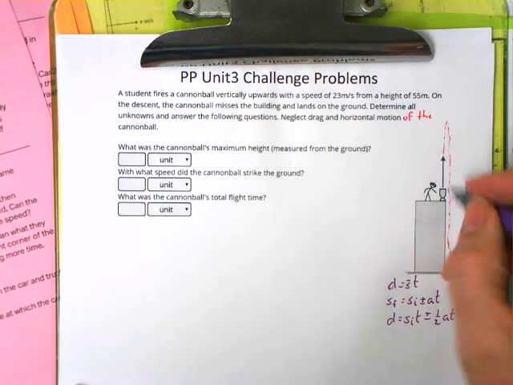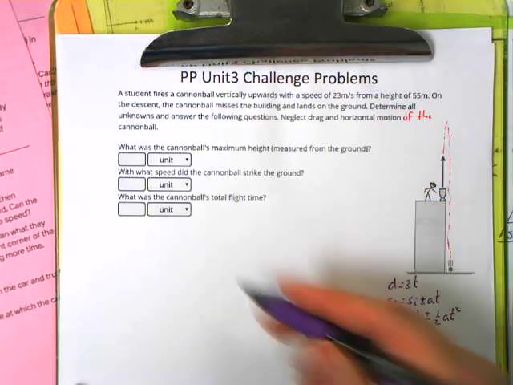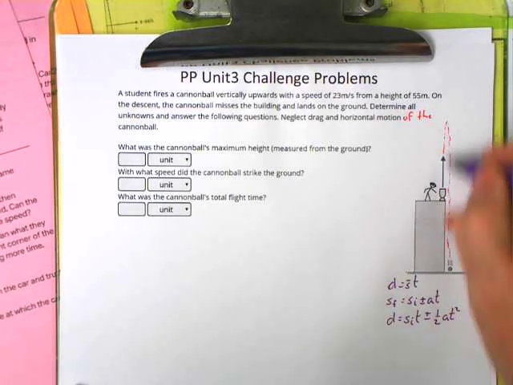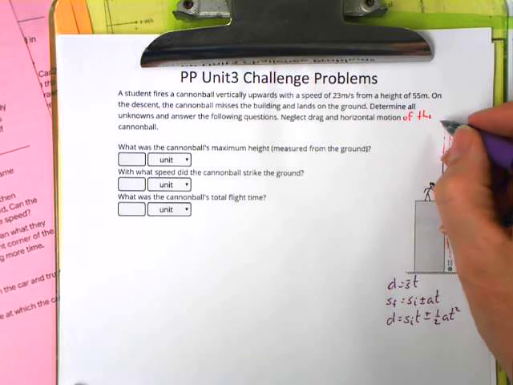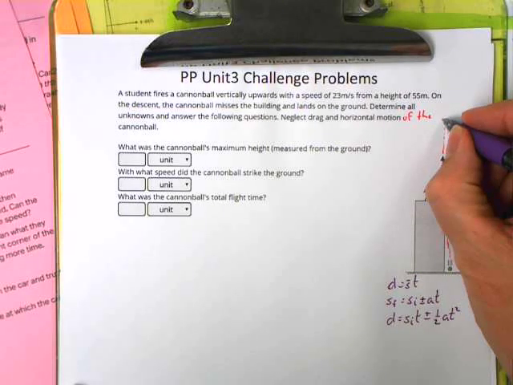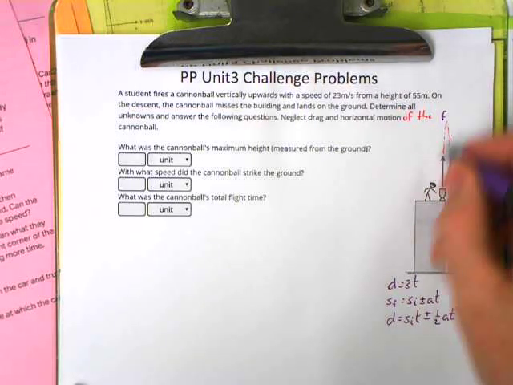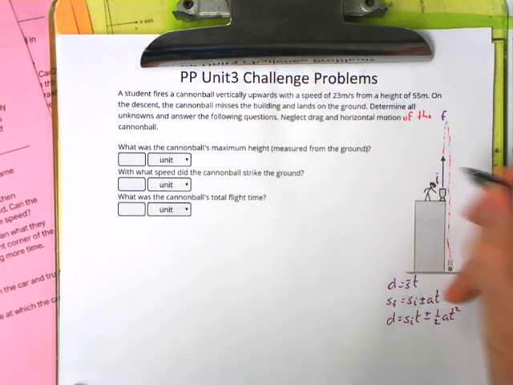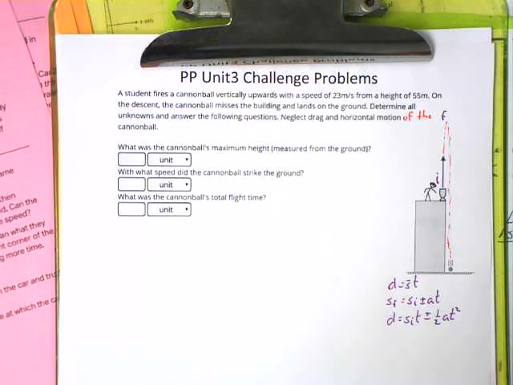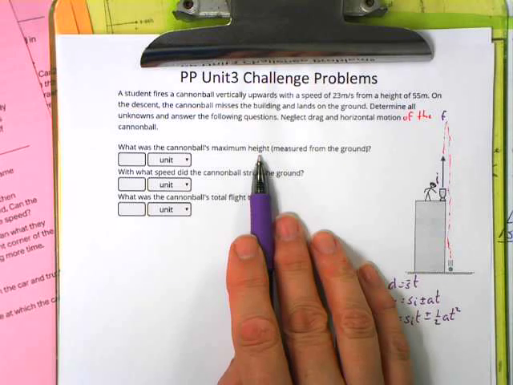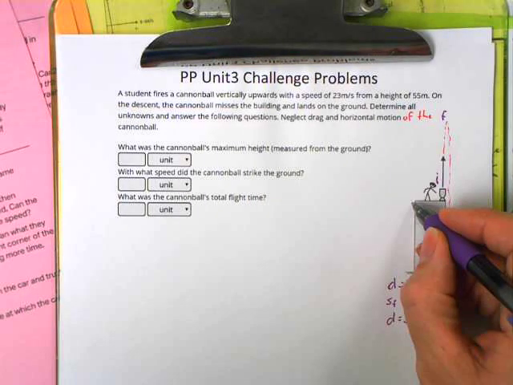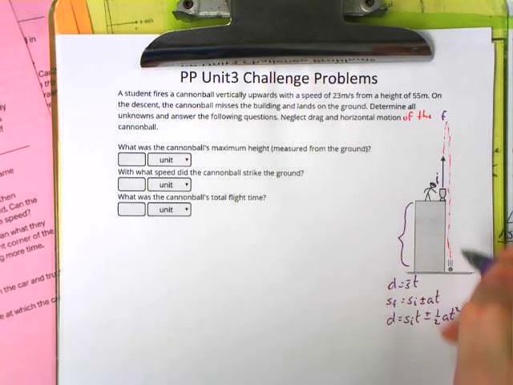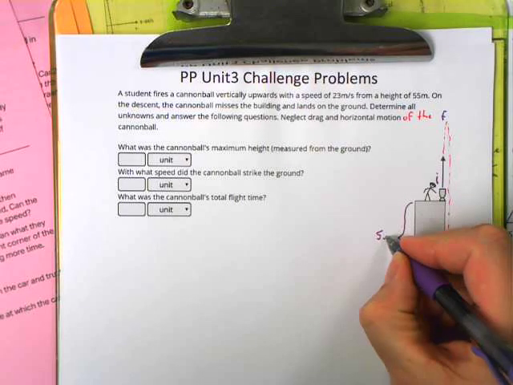Okay, we need to do this. If we're going to do this positive physics way, we've got to do the way up and then separately the way down. So at least for part 1, this is my final position and this is my initial position. They want to know what the maximum height is measured from the ground. All right, and they did tell us that this height here is 55 meters.